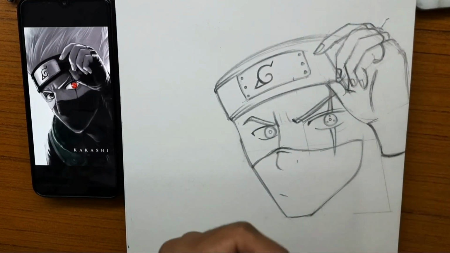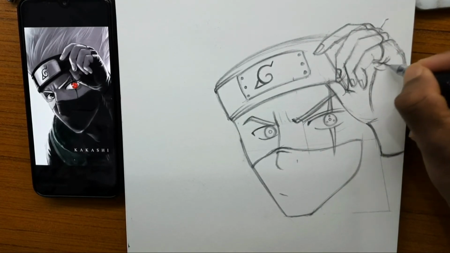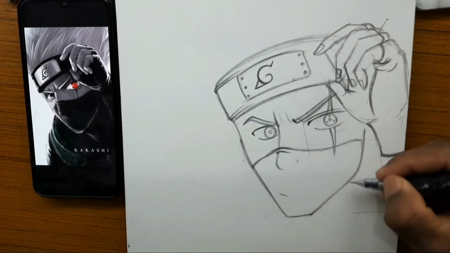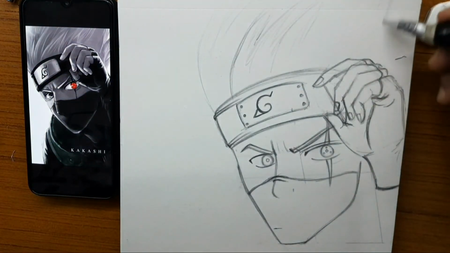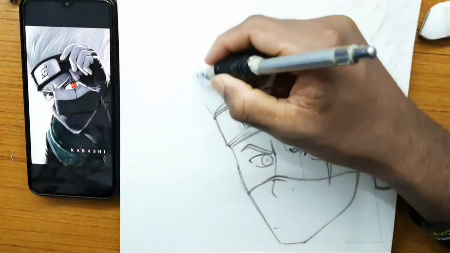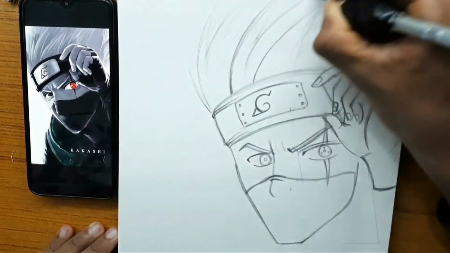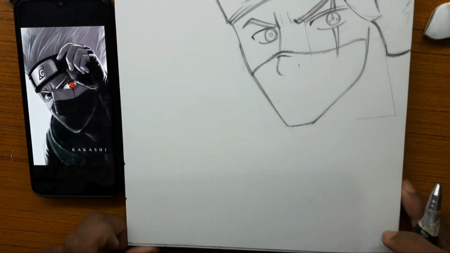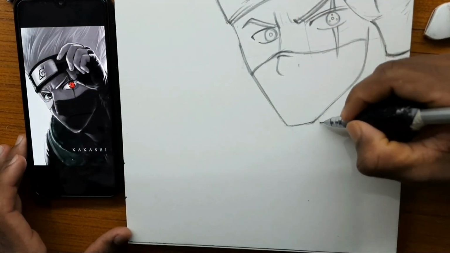Adding a line to indicate the skin fold. And now I'm gonna add his neck.